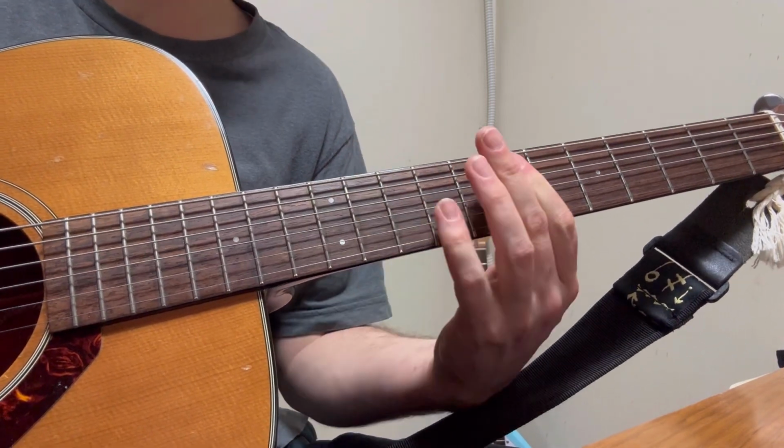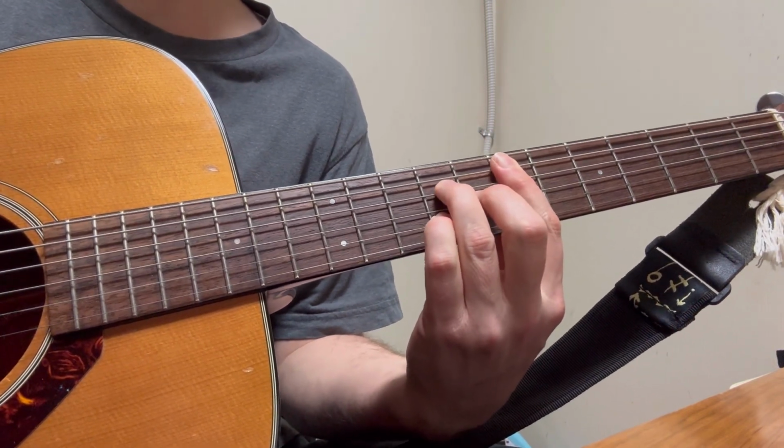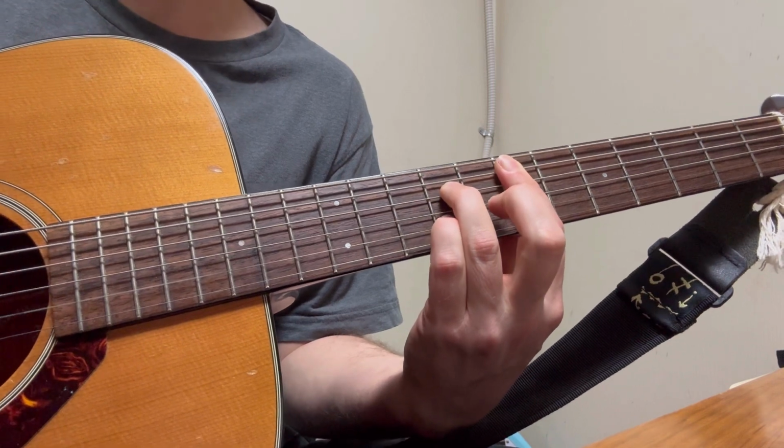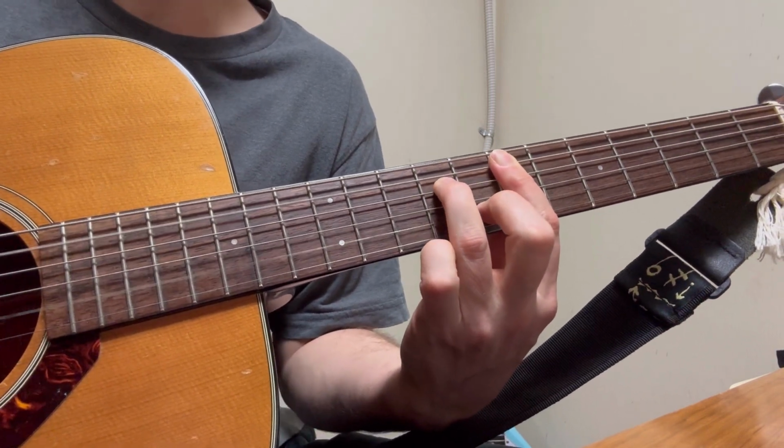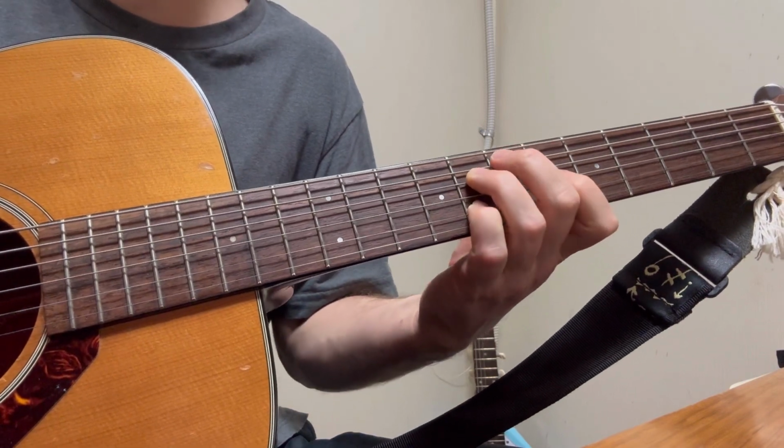We have E on the 5th string. E major 7th, E dominant 7th, E minor 7th, E minor 7th flat 5, E diminished 7th.